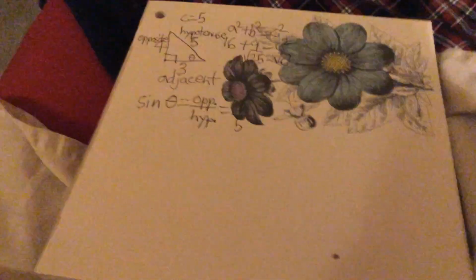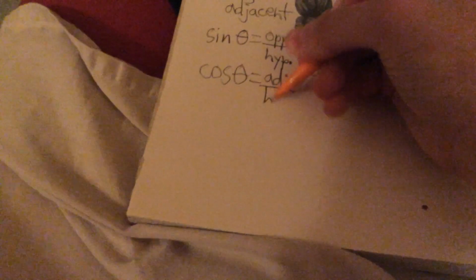Cosine theta is going to be adjacent over hypotenuse, and that's going to equal 3 over 5.